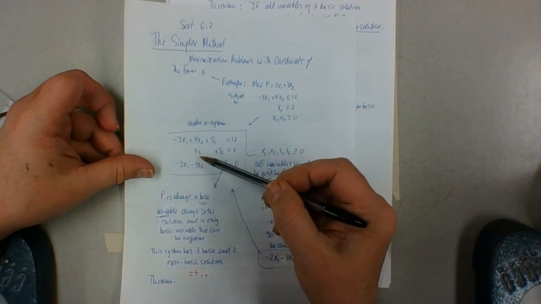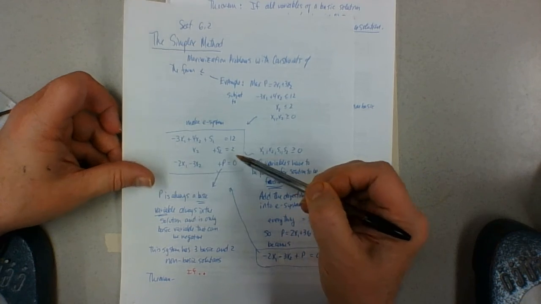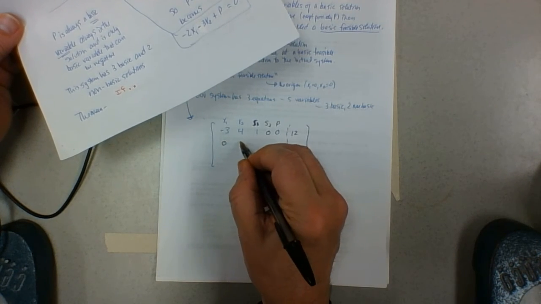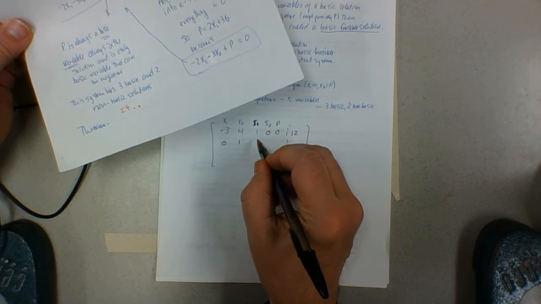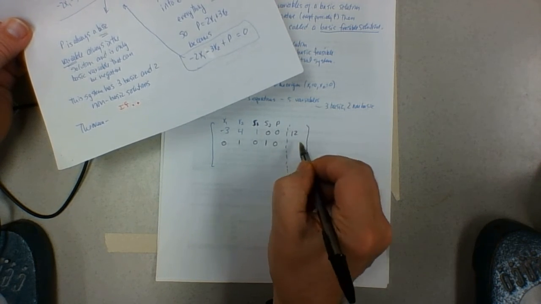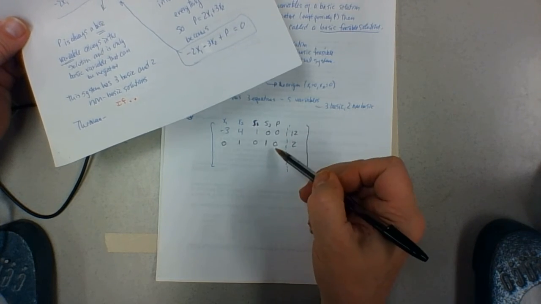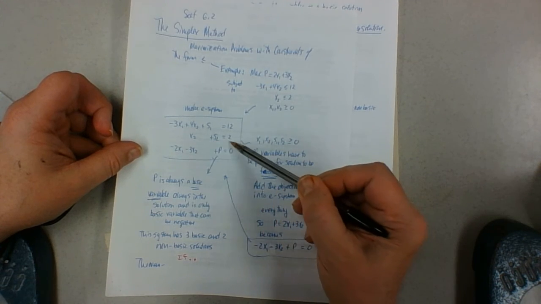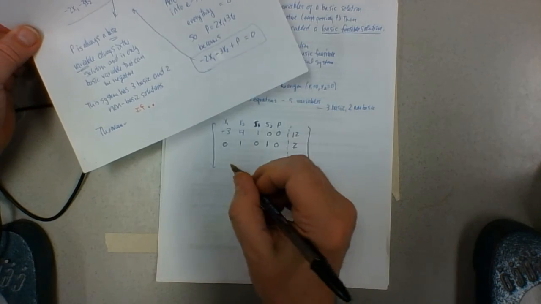Inequality number 2, x2 plus s2 equals 2, looks like this. There's no x1s, 1 x2, 0 s1, 1 s2, 0 p, 2. So the coefficients of s1 and x2 and s2 were both 1 and 2 on the right hand side.